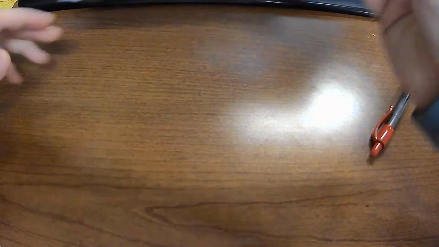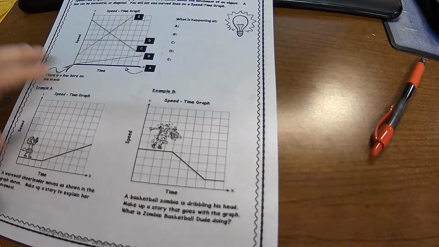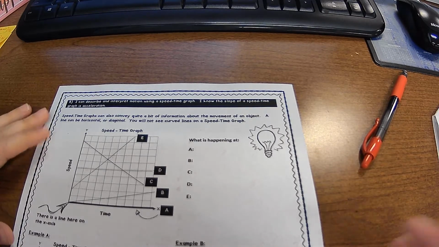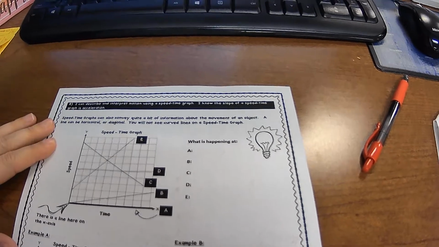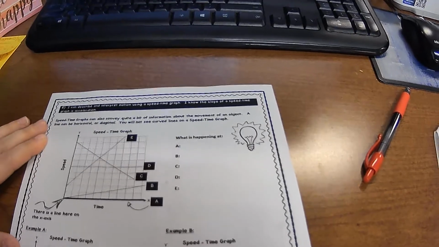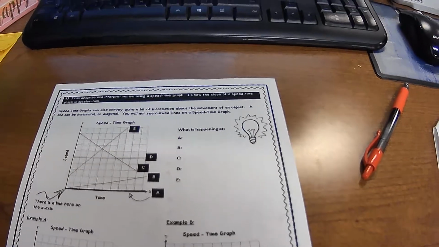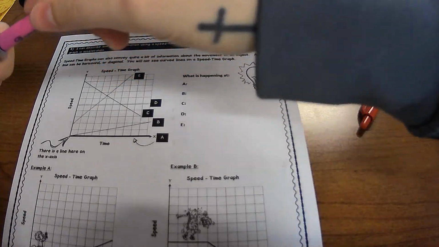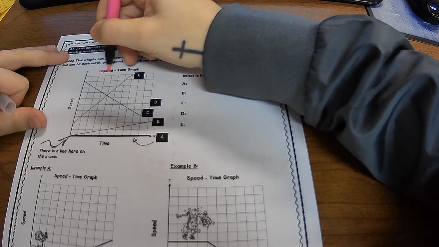Now, if you flip your notes to the back, we have a whole other type of graph that we need to talk about. Let me get it situated here really quick. Fix my camera. There we go. So on the back side of our notes, we have speed time graphs. Not distance time. We are now looking at speed time graphs. So it's going to be different information.